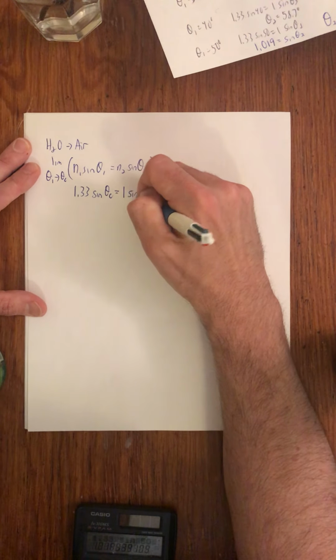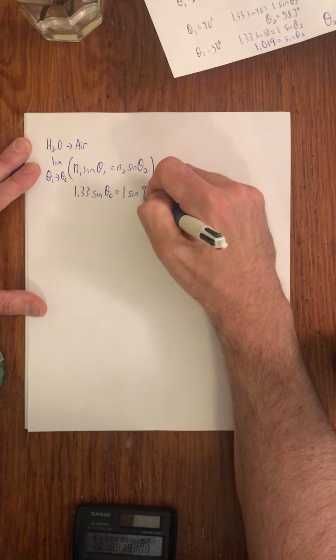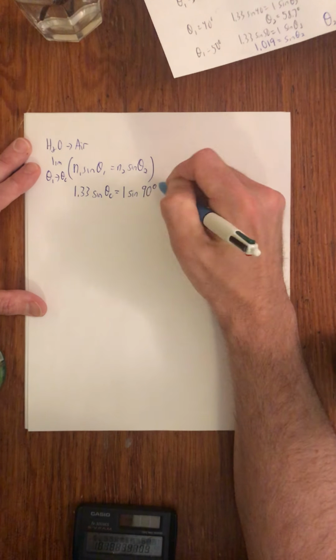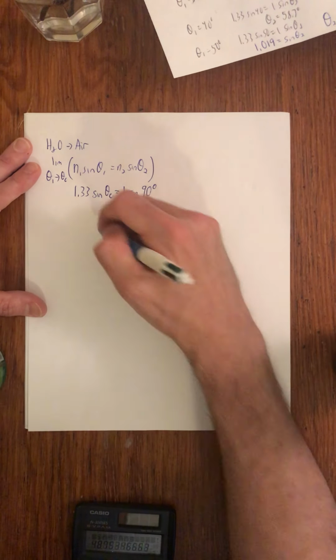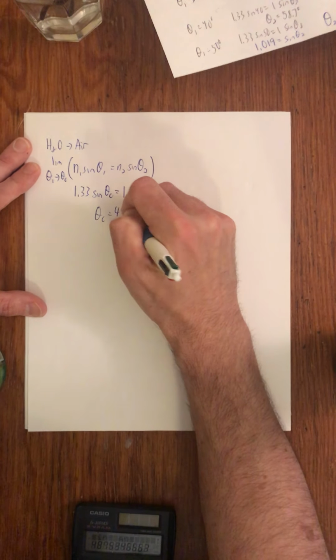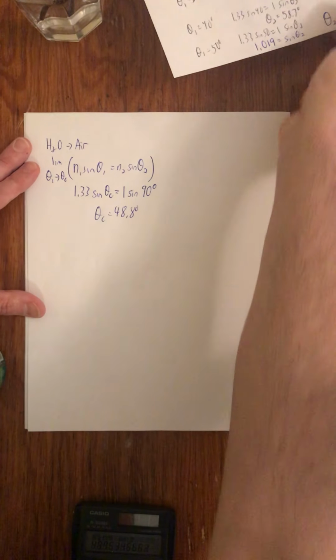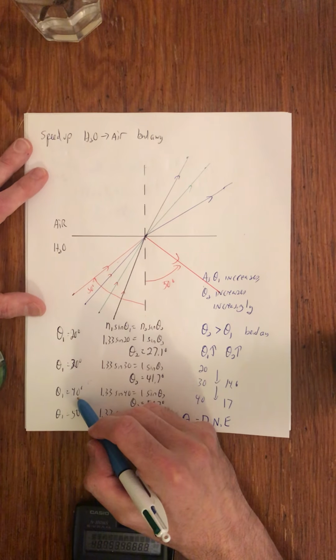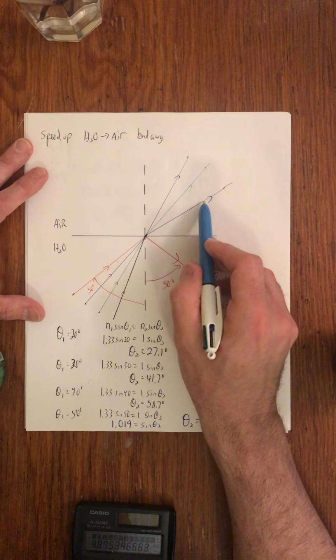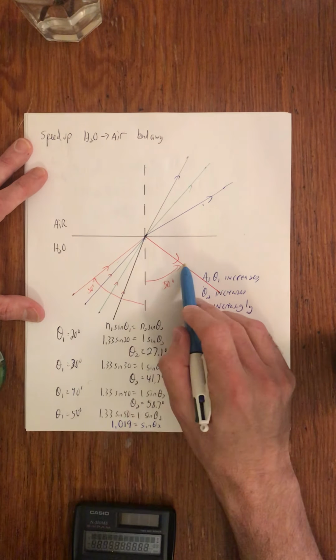And then sine, if I'm at the critical angle, the angle of refraction is 90 degrees. So if I plug that into my calculator and calculate that angle, I get that theta c is 48.8 degrees. Oh, look at that. 40-degree angle of incidence is below the critical angle. It refracts. 50 is above. It reflects. It all sort of worked there.